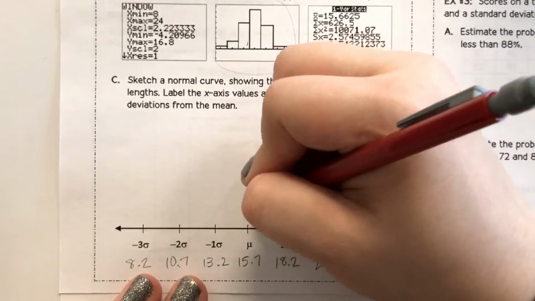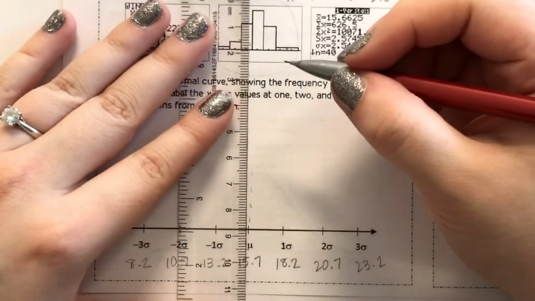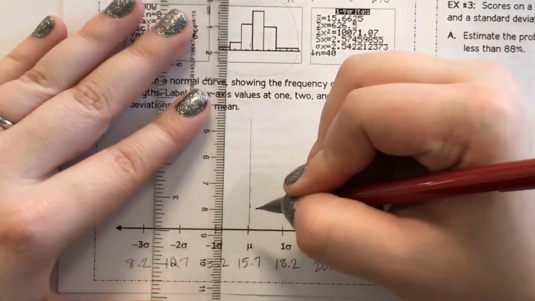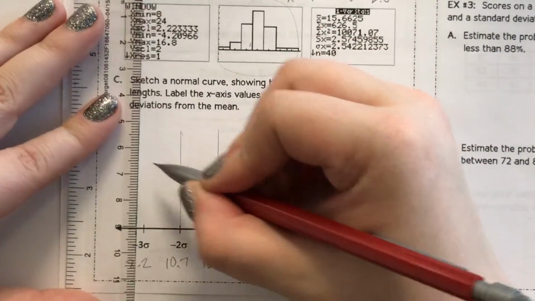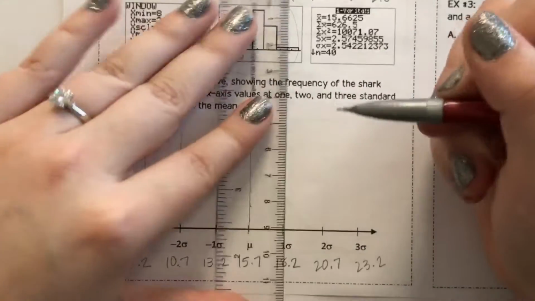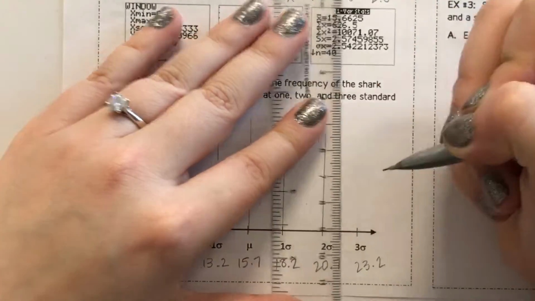So we're going to draw little vertical lines. I guess I could use a ruler. Going up to separate each little section. You don't have to use a ruler if you don't want to. Okay.